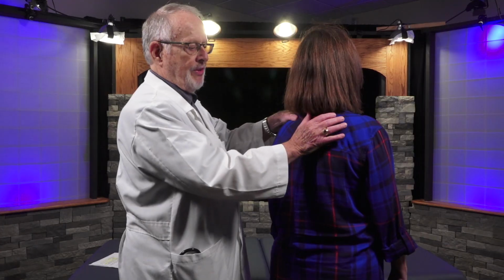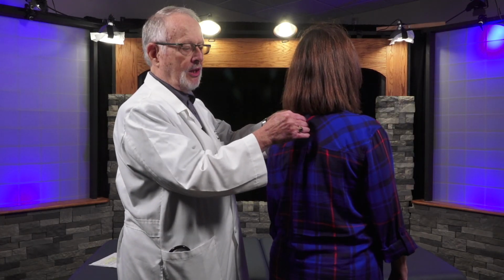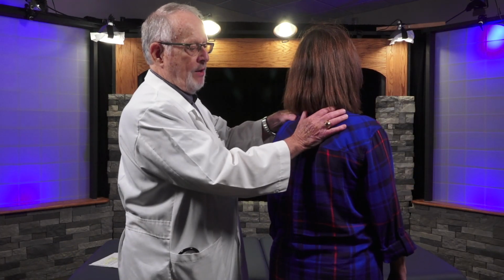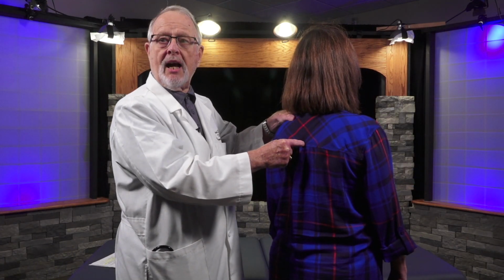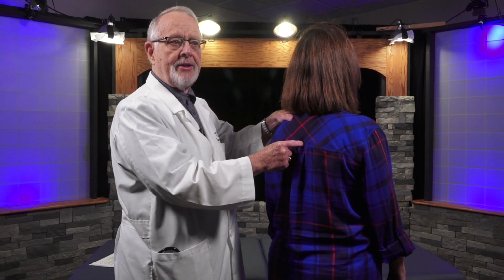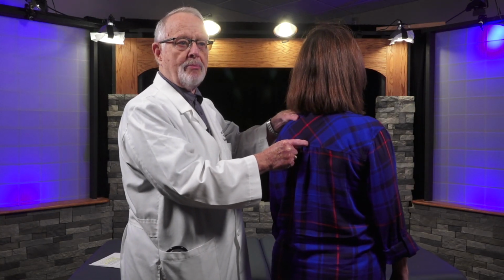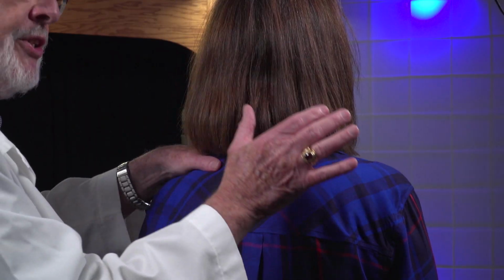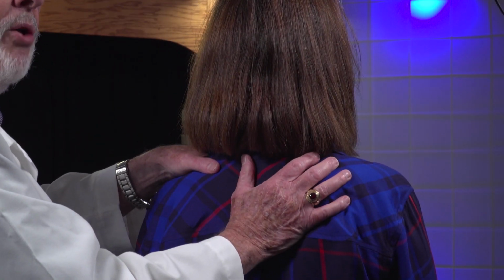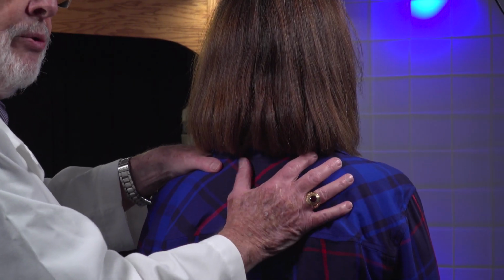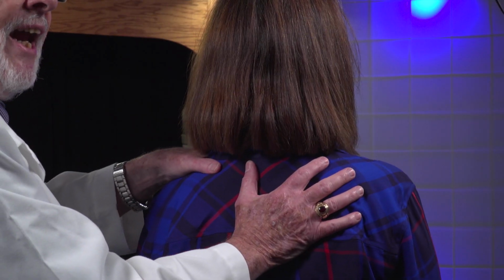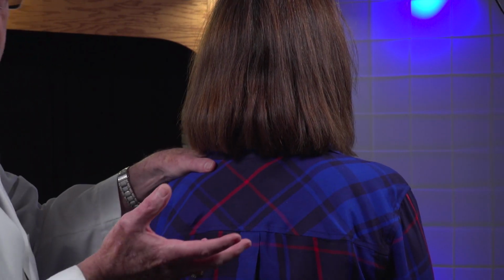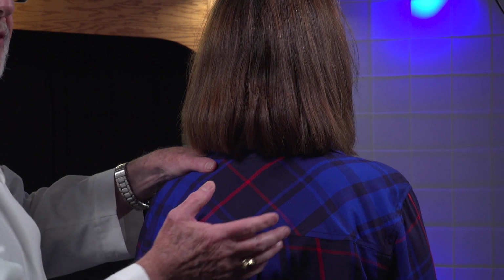Now my thumbs are over the facets, so they're lateral to the spinous process, medial to the transverse process, and I want that thumb right over the articular column, because this is what I'm trying to monitor, what's going on in the joint mechanics. And you want to blend in enough where you get through the tissues and get down to the bony level, because if you have a real soft touch here and you put movement in, all you're doing is monitoring the soft tissues and the fascias.